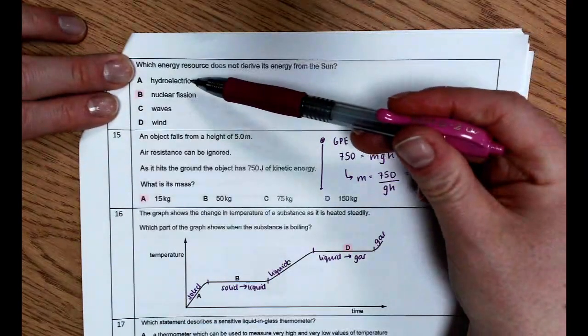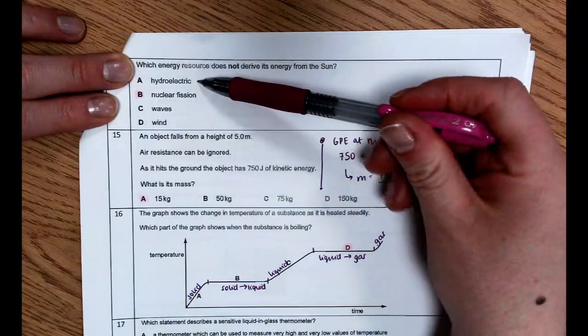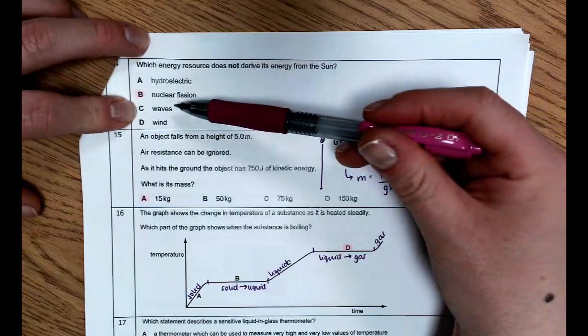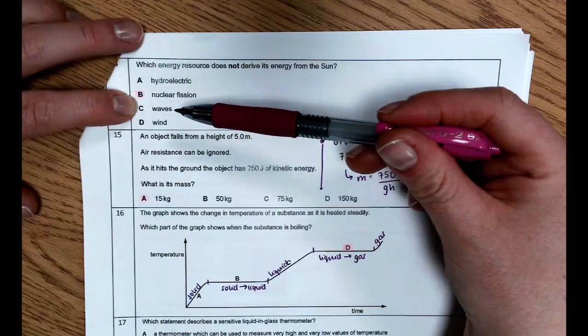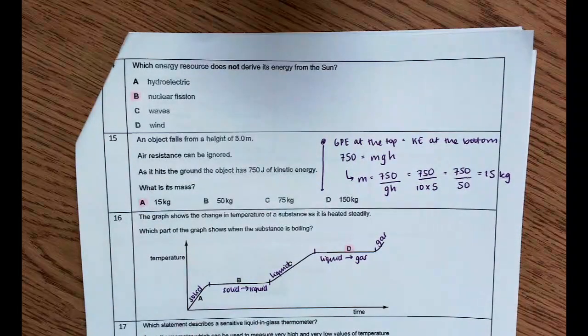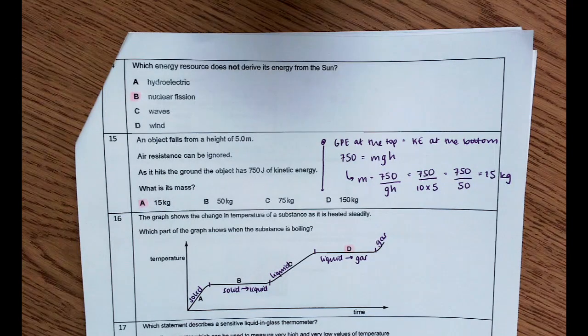Waves do require the sun. So tides and waves are to do with the gravitational pull from the moon and the sun. So waves will also be requiring the sun to exist. And wind is due to convection currents because of differences in temperature in the air, which also comes from the sun. Nuclear fission there is the only one that does not derive its energy from the sun.